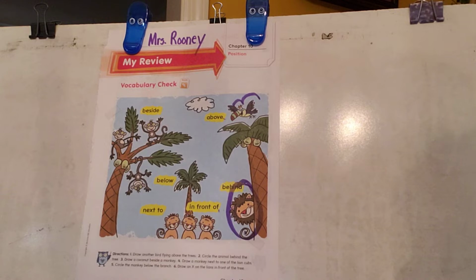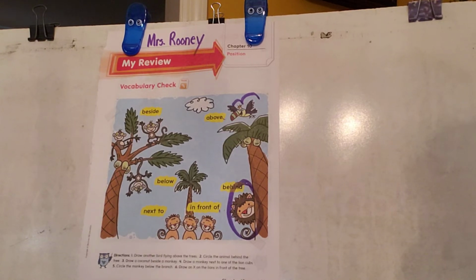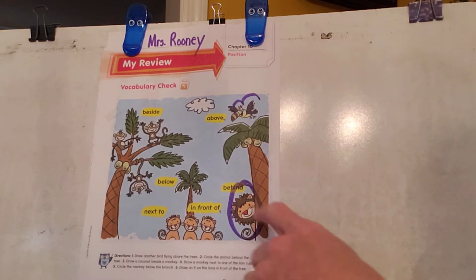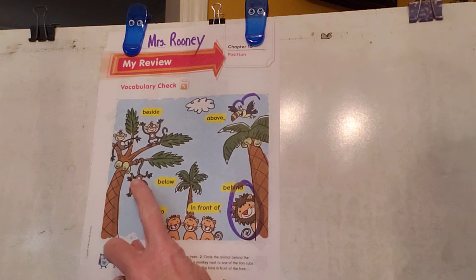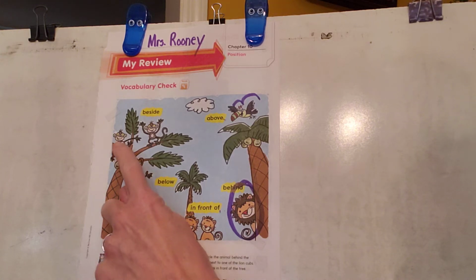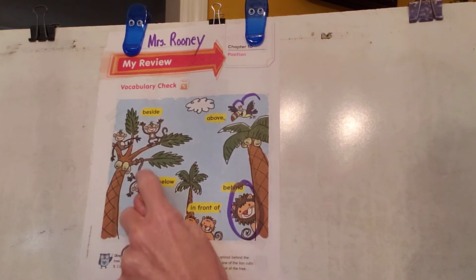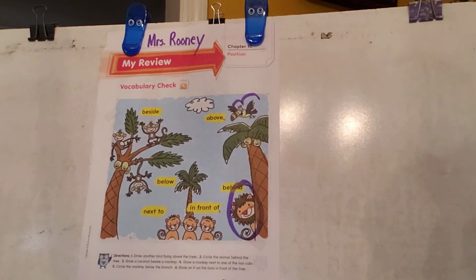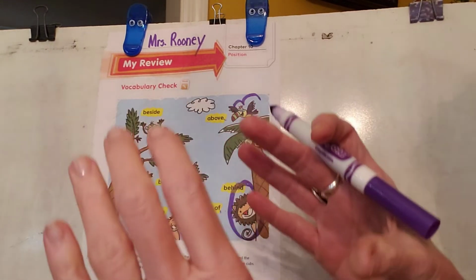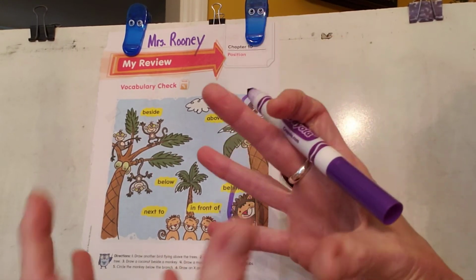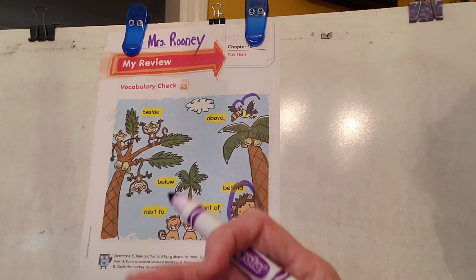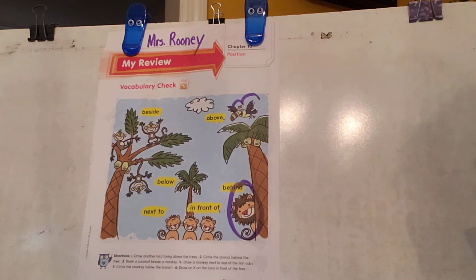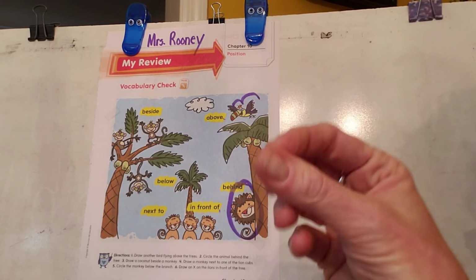All right, let's go to our next one. Now, I want to draw a coconut beside a monkey. Well, let's take a look. I've got a couple of different monkeys here. A coconut looks almost like a pineapple in some ways, but it's round, and it's real fuzzy and kind of looks like it has hairs on it.